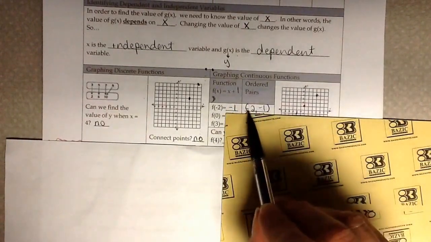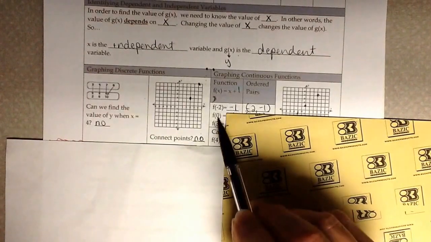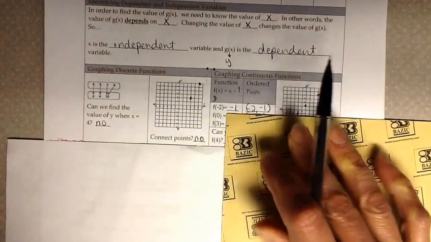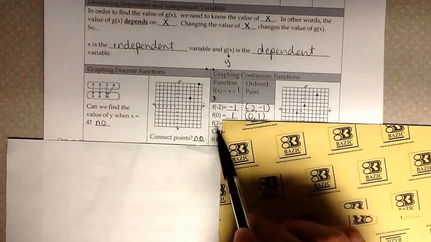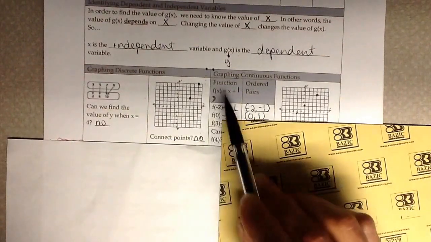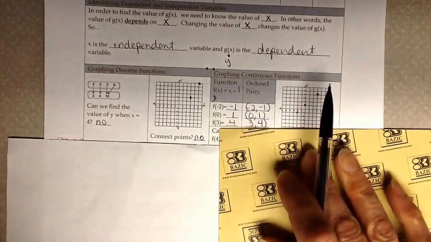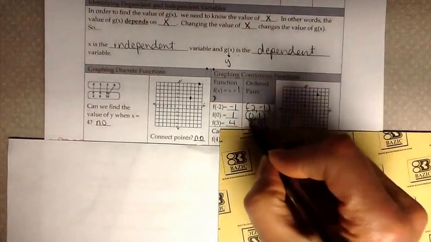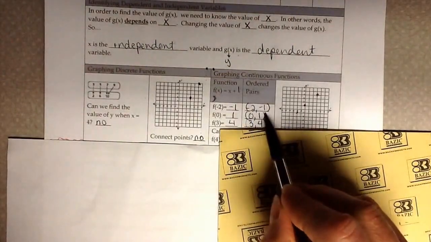So my ordered pair is going to be -2, -1. Now I'm going to replace the x with 0, so it would be 0 plus 1, or 1. Ordered pair is 0, 1. Again, third point, I'm going to replace the x with 3, and that's going to be 3 plus 1, or 4. So I have the ordered pairs -2, -1, 0, 1, and 3, 4.